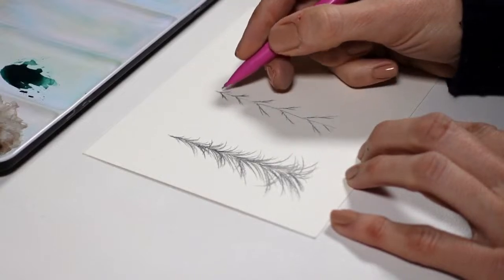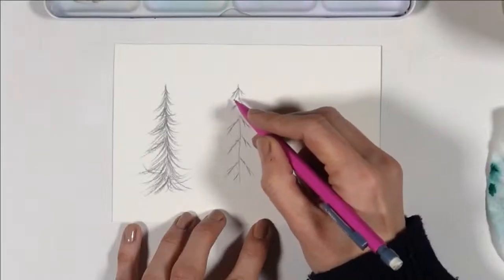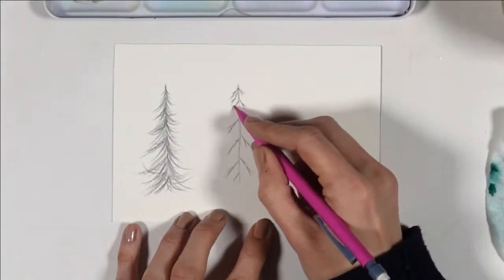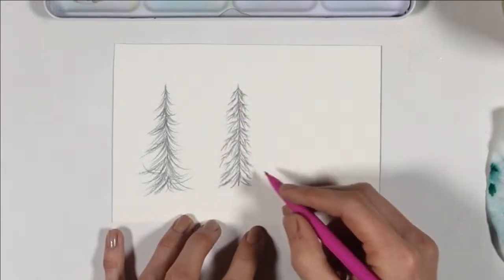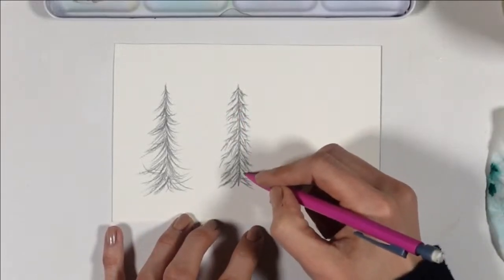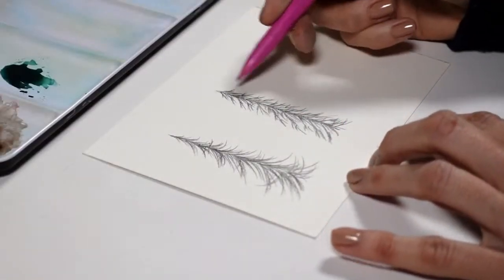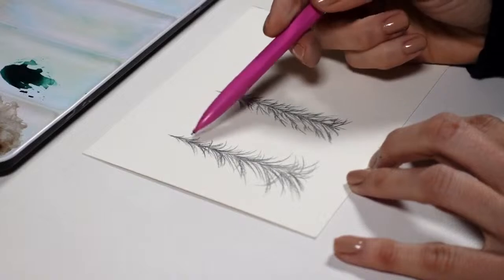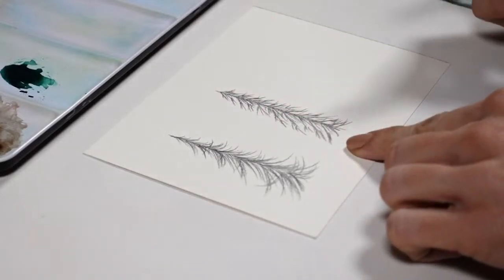And then repeat by adding more branches. So clearly I'm not as comfortable with this shape as with this one. That's something you can do. You can see it's quite different.